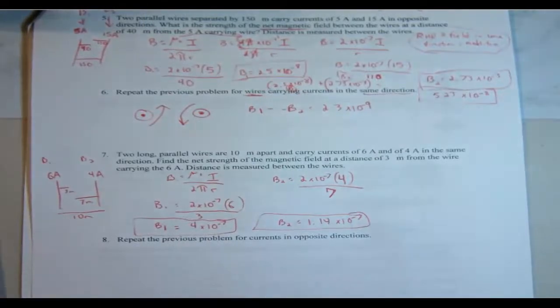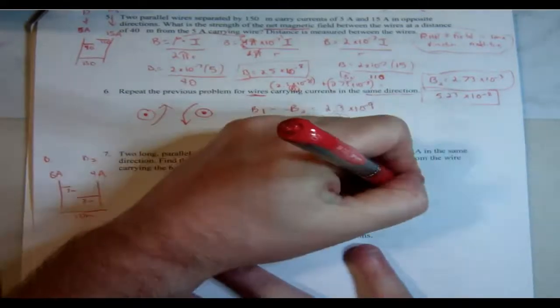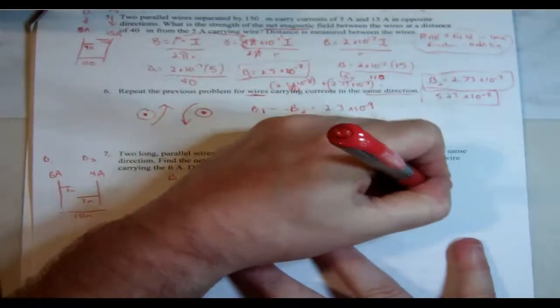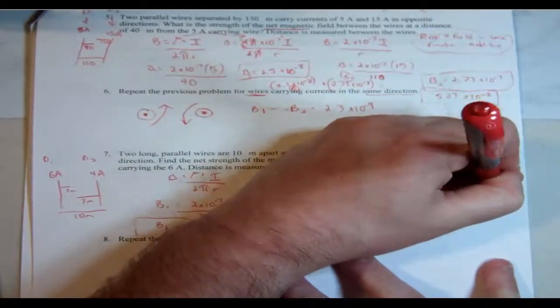So we have our B1 and we have our B2. Now, because the wires are carrying the currents in the same direction, it's tricky stuff, right? So like I said, we're going in the same direction. That means we are going to subtract, because the wires are going in the same direction, which means the field is going in opposite directions. So hopefully I said that right. B1 minus B2 equals, do the math, 2.86 times 10 to the minus 7. Bam.